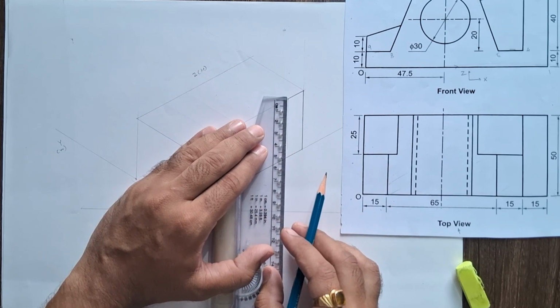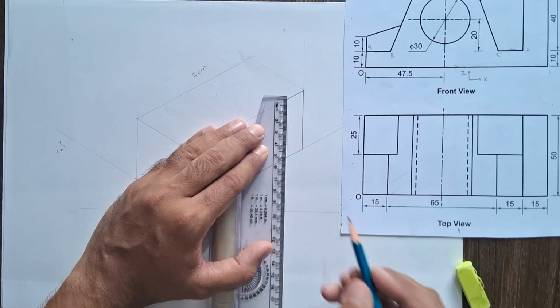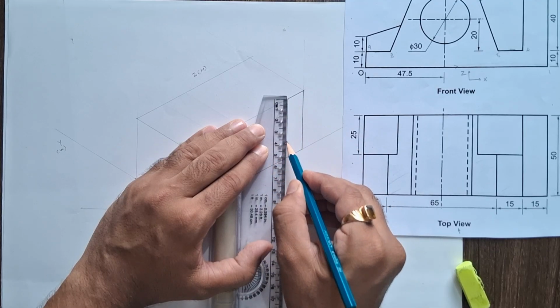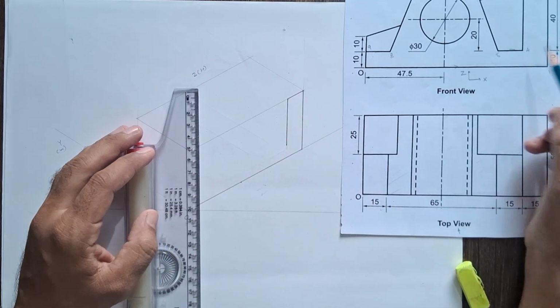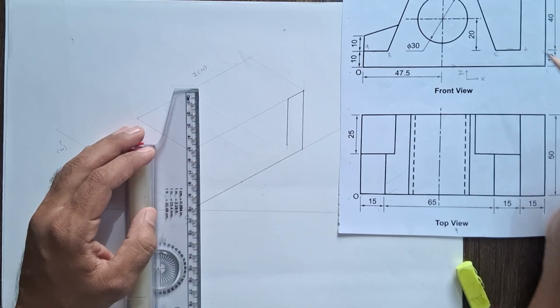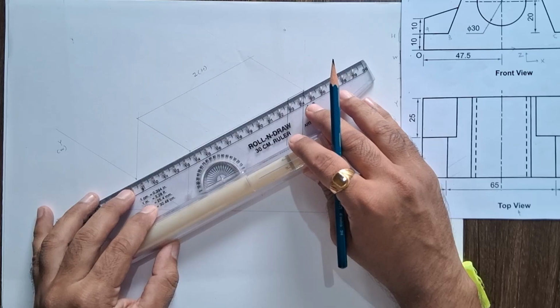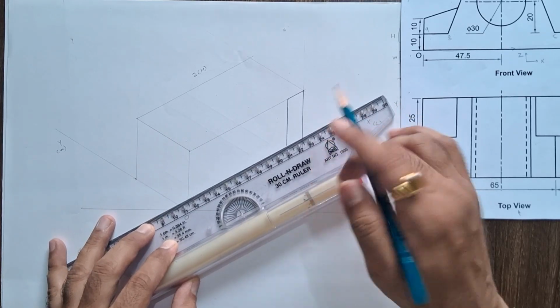So along the z axis mark 40 mm distance. 40 mm. Then 4 to 5 again it is 15 mm. This distance is along the x axis.